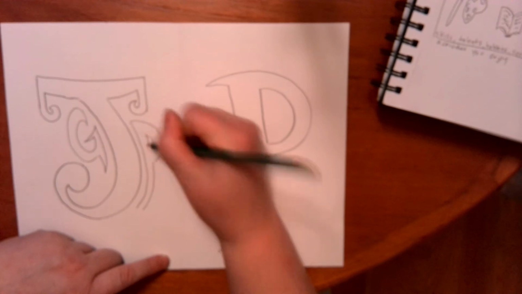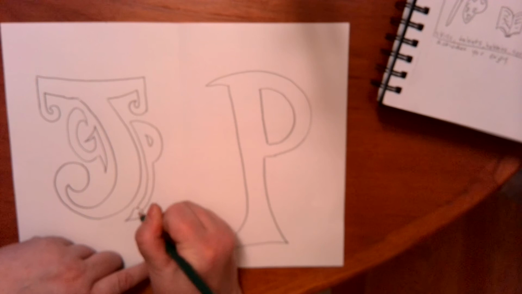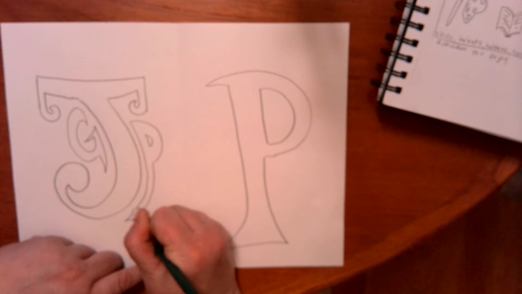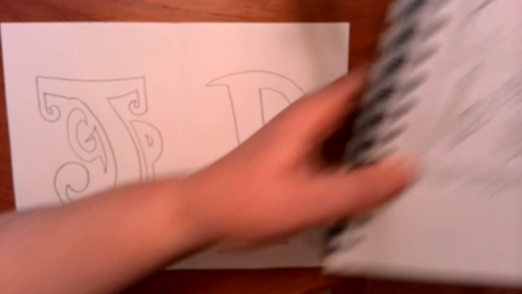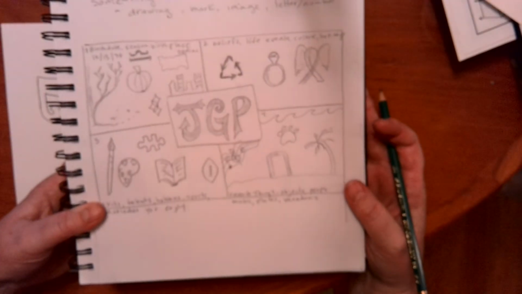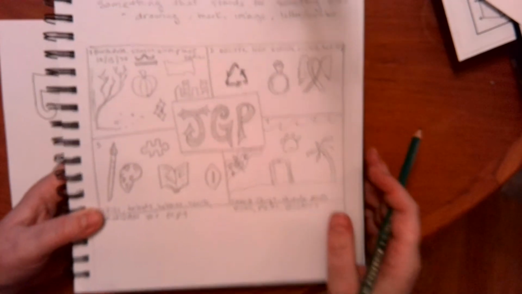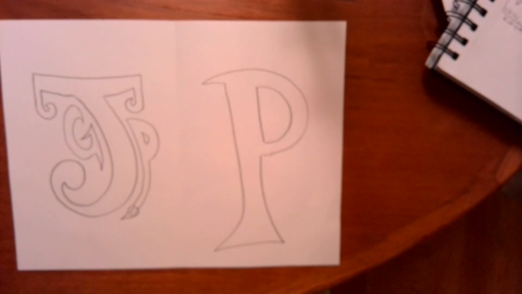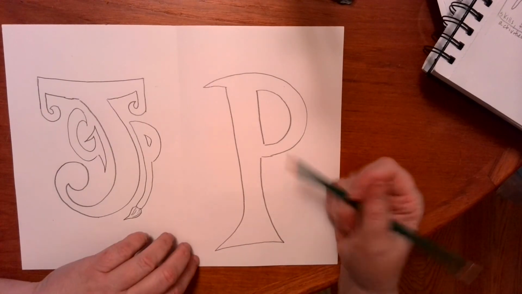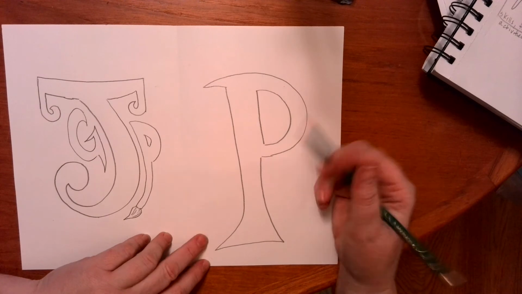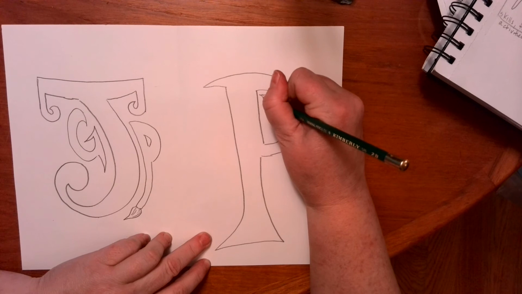Now, one of my symbols that I'm using is a paintbrush, and I'm going to use the P, and at the base of it, I'm going to turn it into a paintbrush. So I'm already starting to put some of the symbols that I created on my graphic organizer into this. So if they fit as part of my letters, I might actually choose to use them as part of my drawing. On this side, I'm going to put my J on the inside of this letter here.